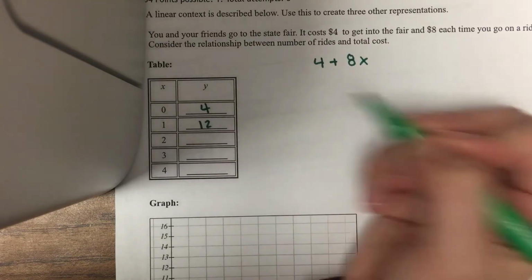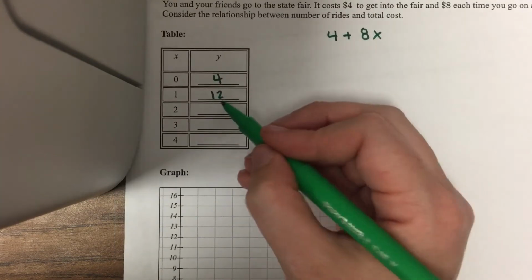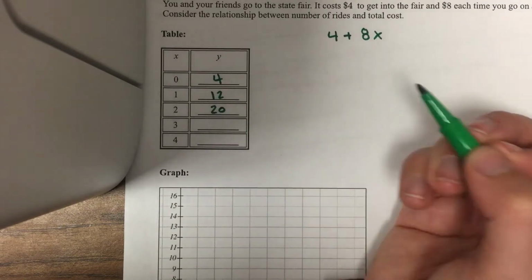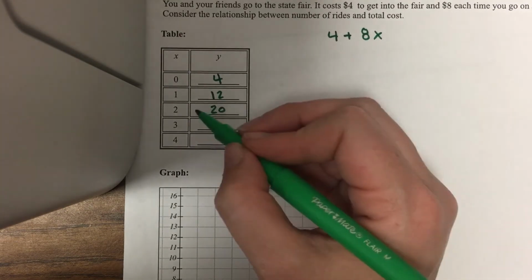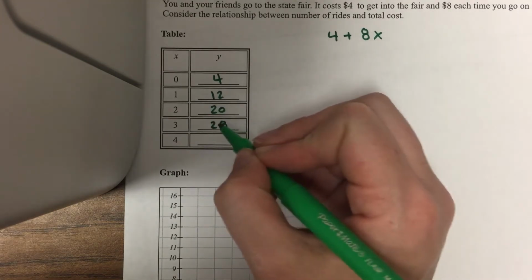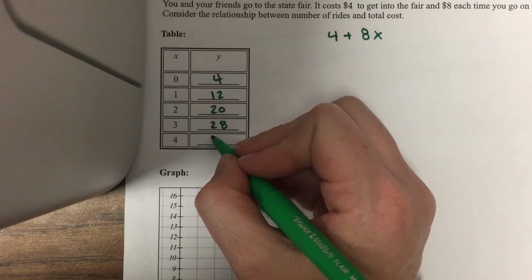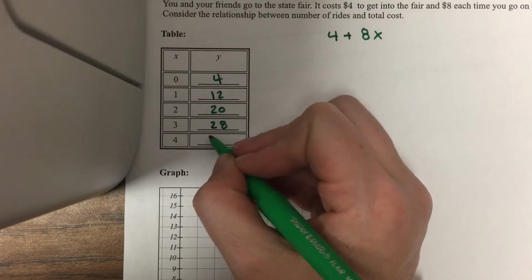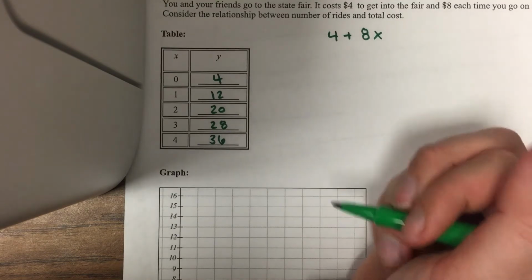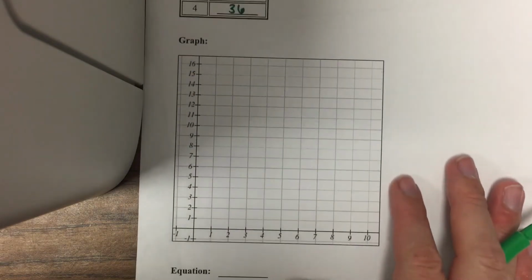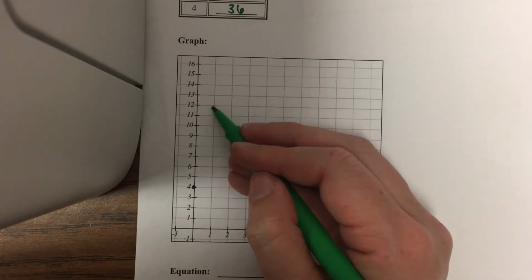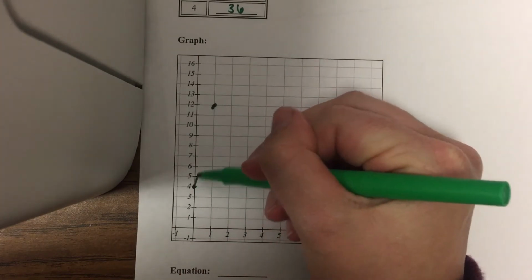You get 12. If you go on another ride, you have to add $8 again, so we'd get a total of 20. If you go on another ride, you have to add 8 again, $28. 8 one more time would be 36. That is getting expensive. Plot your points: 0, 4, 1, 12. And graph your line.